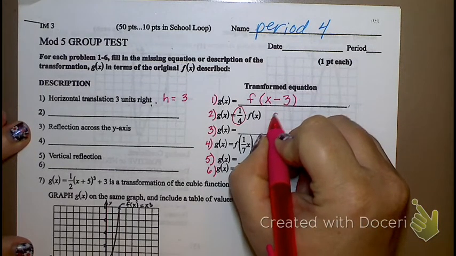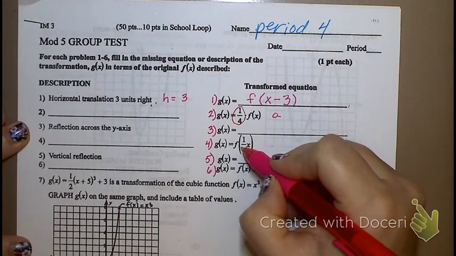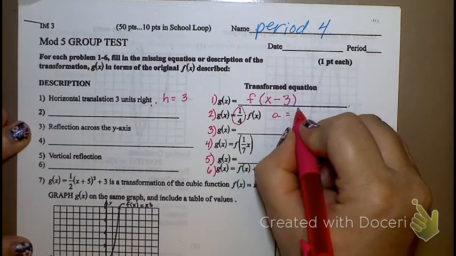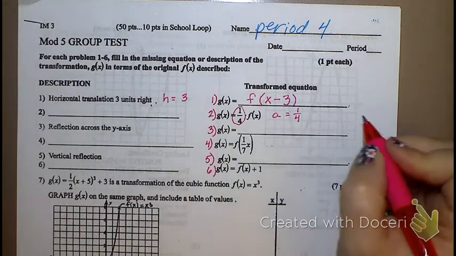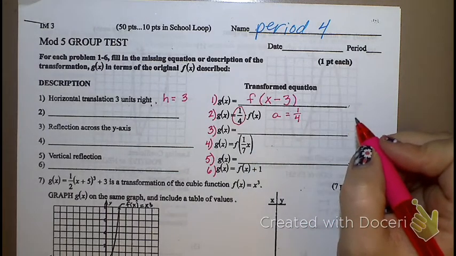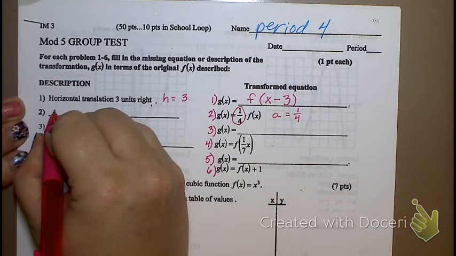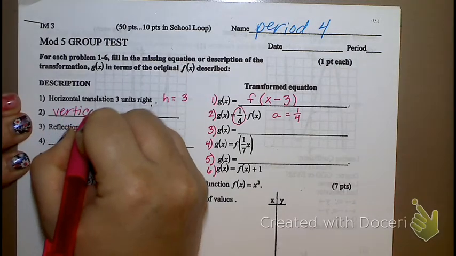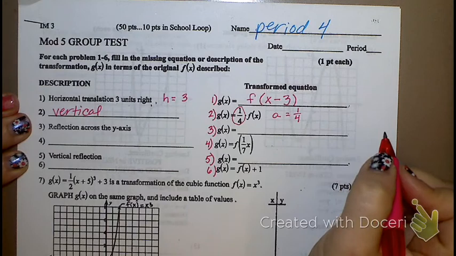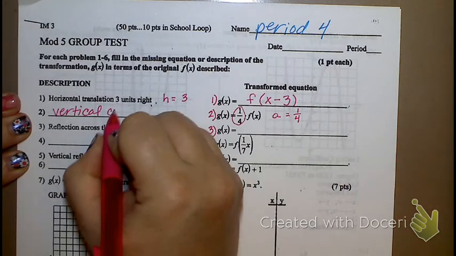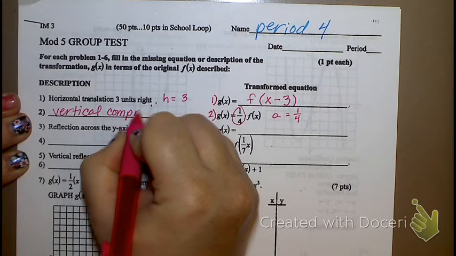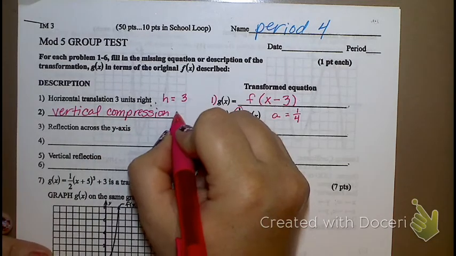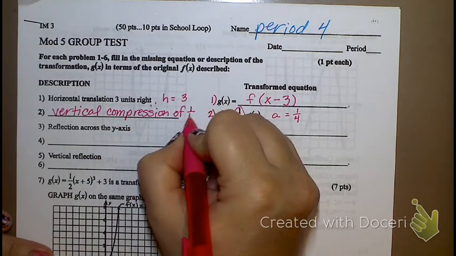That would be an A value. B is after the F, A is before the F. So that means I have an A value of 1/4. What is A determining? Vertical or horizontal? Vertical. Is that a stretch or a compression? And then I would like you to tell me of how much. This would be of 1/4.